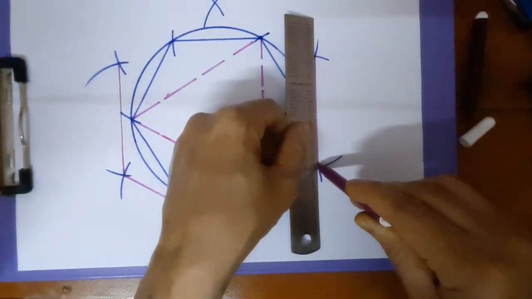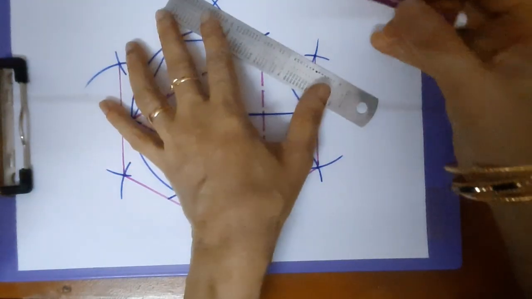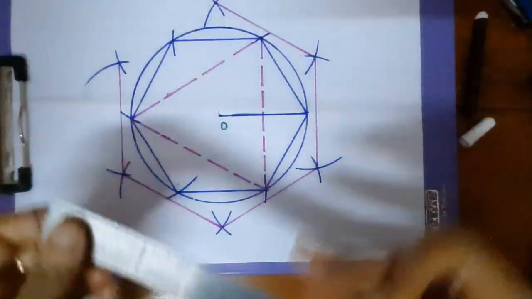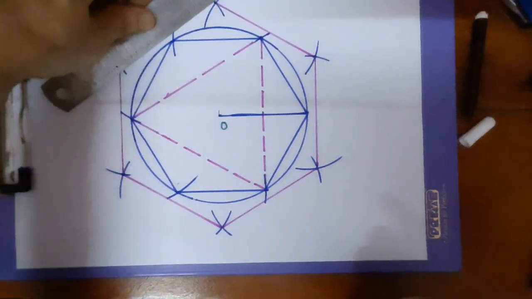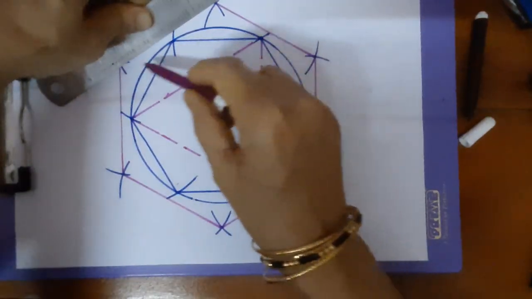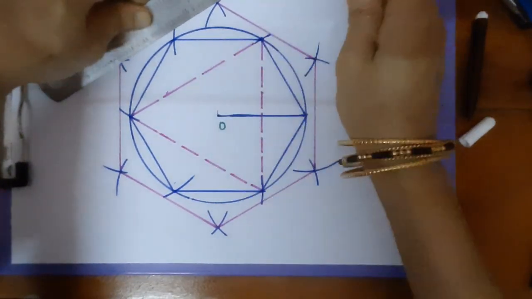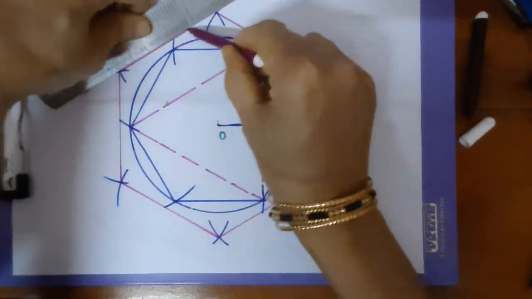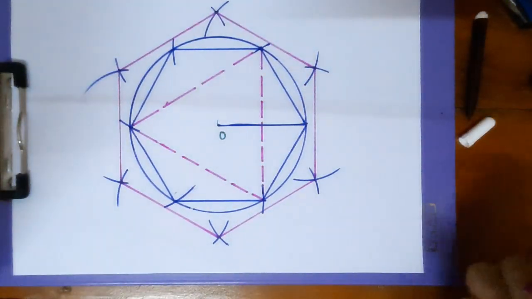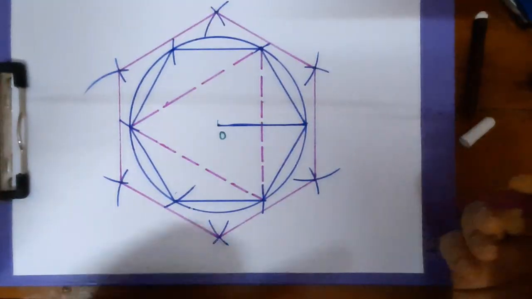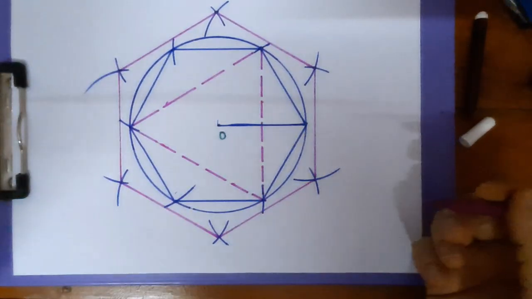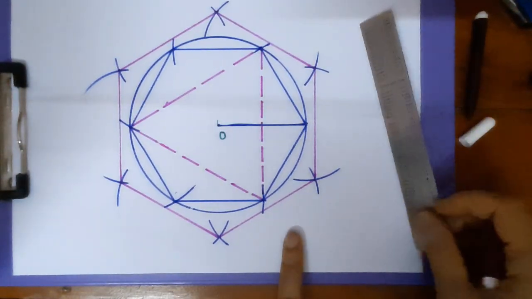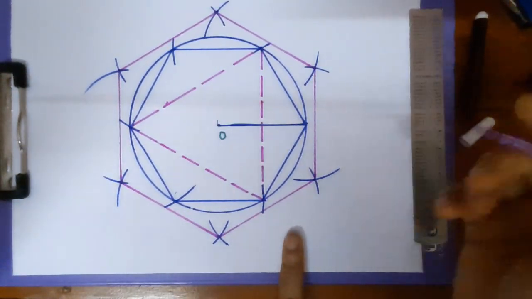Observe what is obtained. Okay, this is another hexagon which is outside the circle.